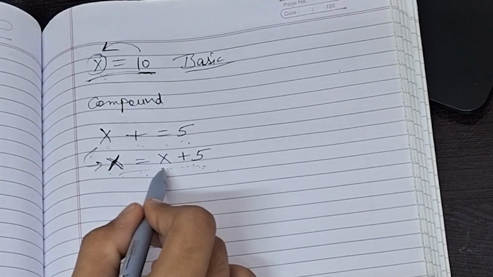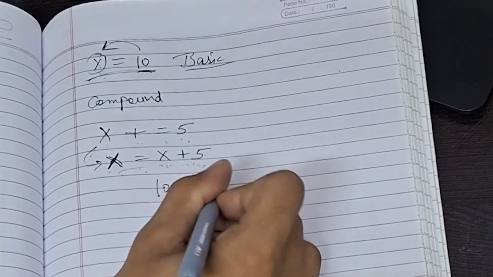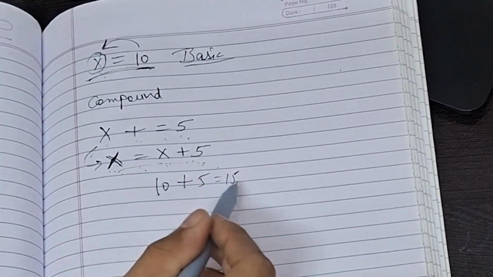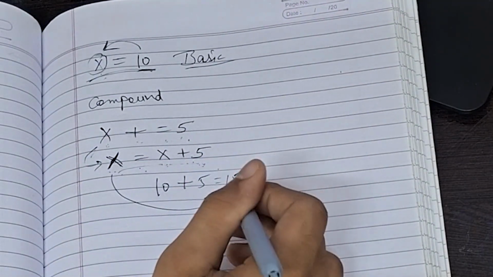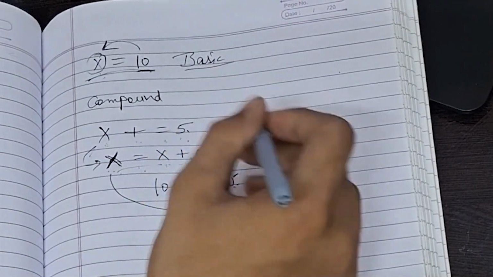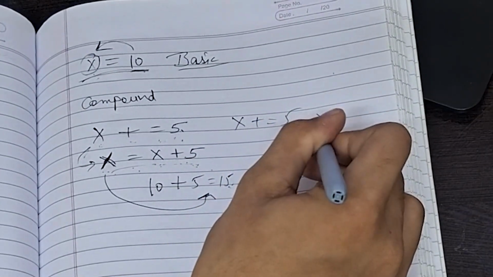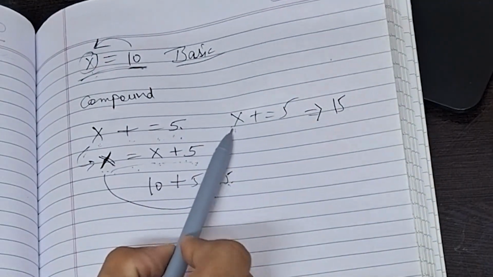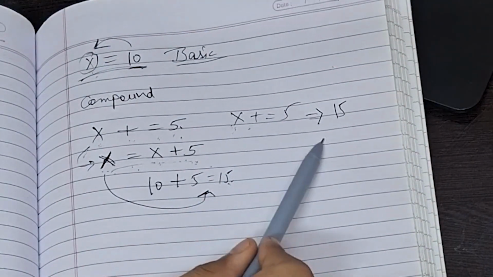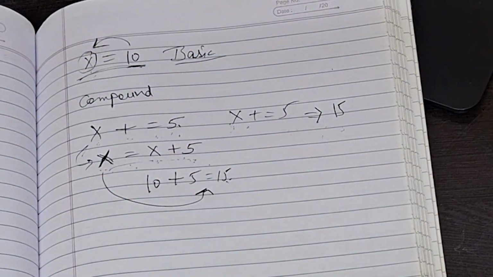So what is the current value of x? It is 10 here. So 10 plus 5 is 15, so x will be equal to 15. That is the output of this statement. x plus equal to 5: the value of x is 10, 10 plus 5 will be 15, and 15 will be assigned to x. So this is the simple meaning.